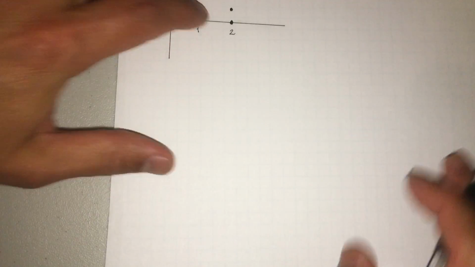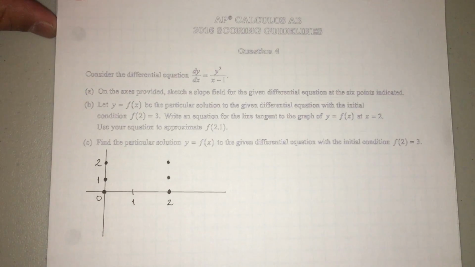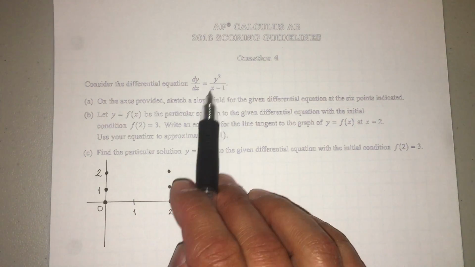Let's go ahead and see if we can do one more. And this is from 2016. Sorry if it's kind of hard to see, but it says, consider the differential equation dy/dx equals y squared over x minus 1.